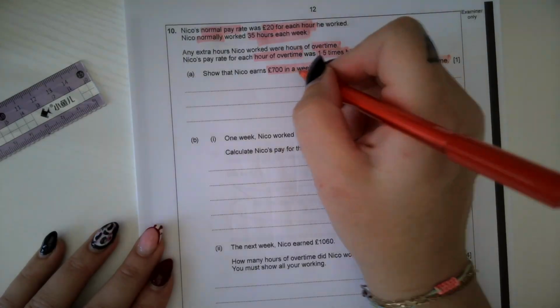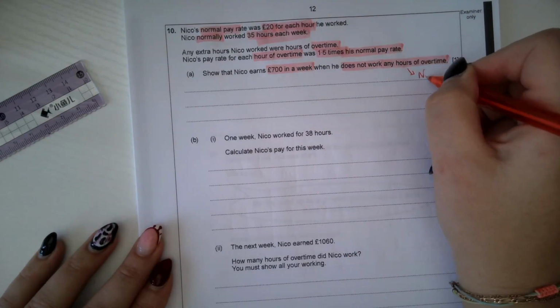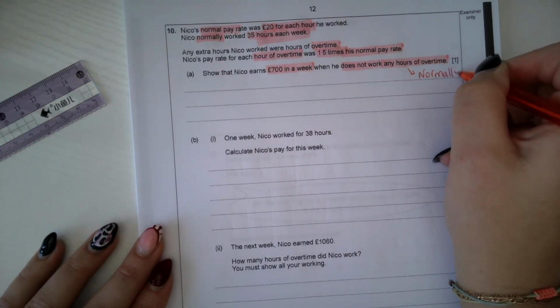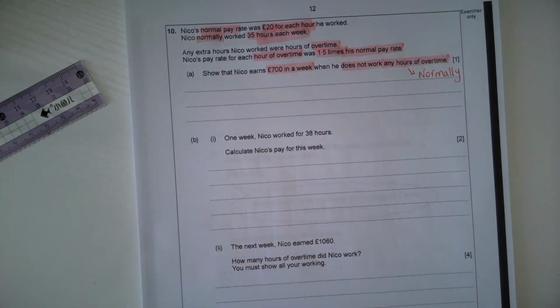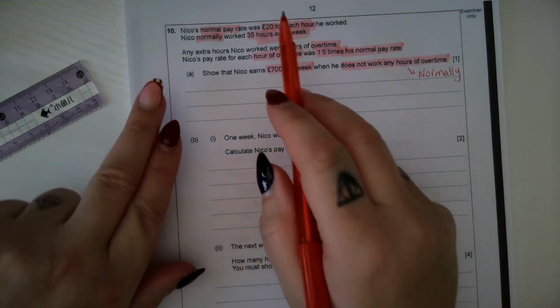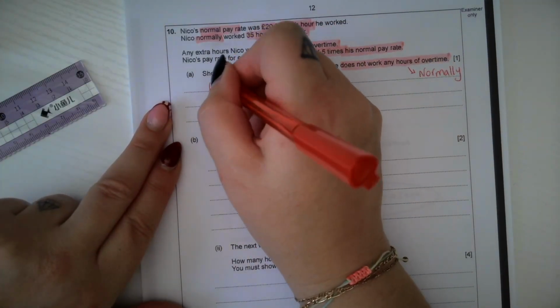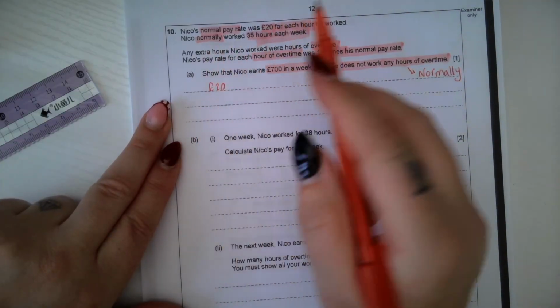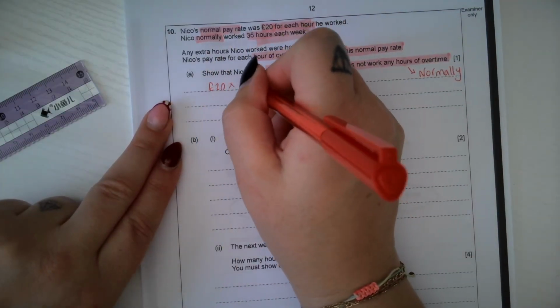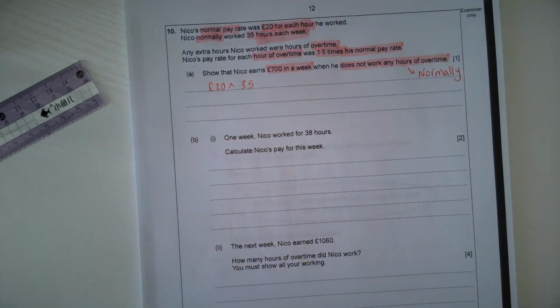So this is what we're looking for. If there's no hours of overtime, we're looking for what he normally earns before they pay him any extra. Okay, so his normal pay rate is £20 per hour, and he usually works 35 hours a week. So we are doing 20 times 35.